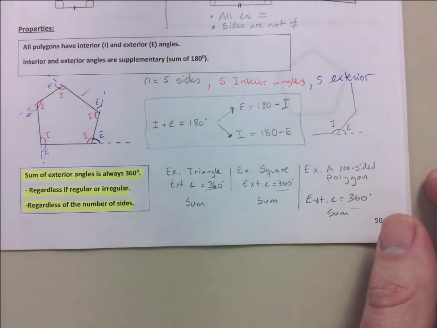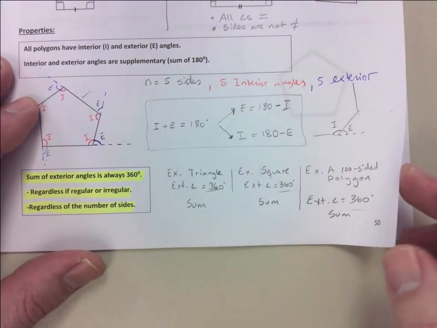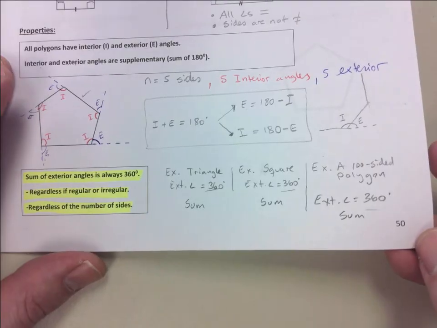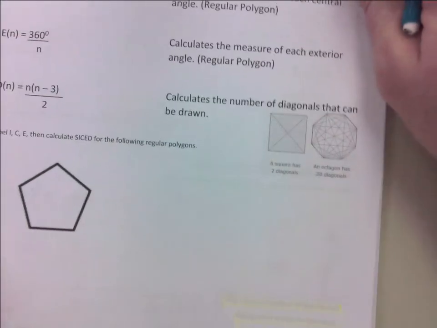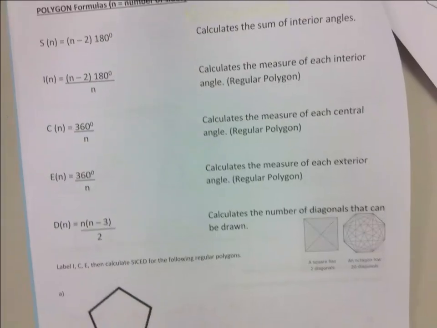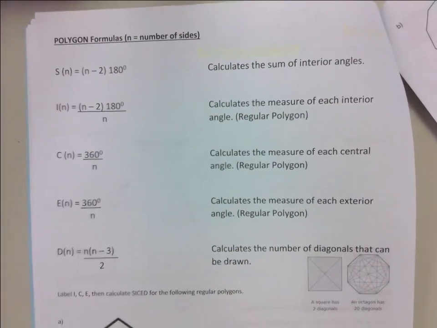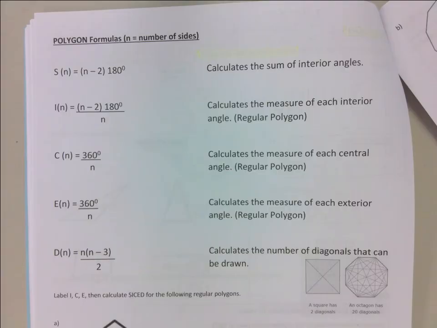All right. Let's keep going. I'm going to give you formulas. And here's where I'm going to deviate a little bit in terms of whether or not you're going to add this to your study sheets.